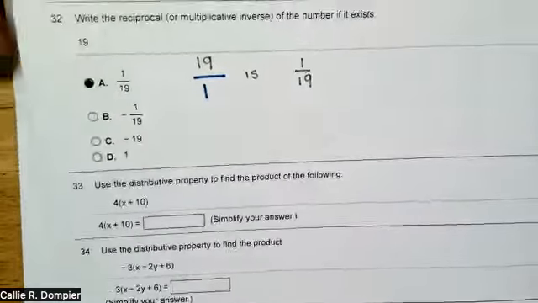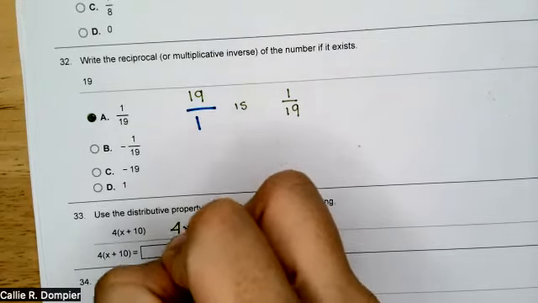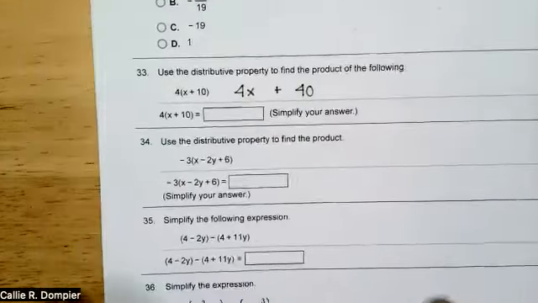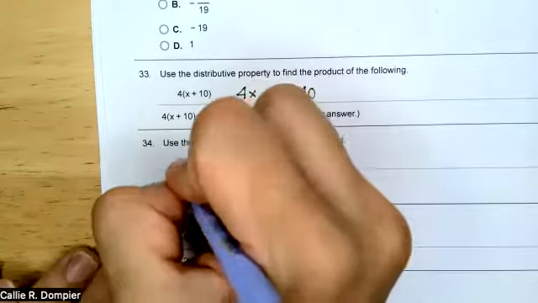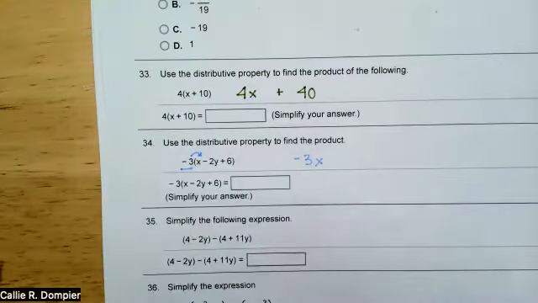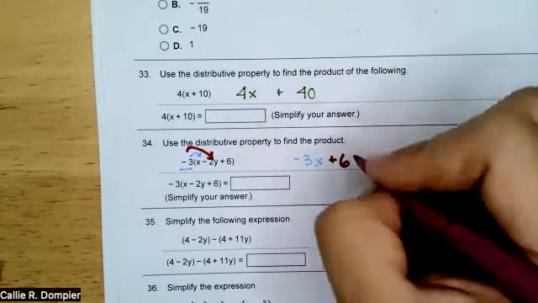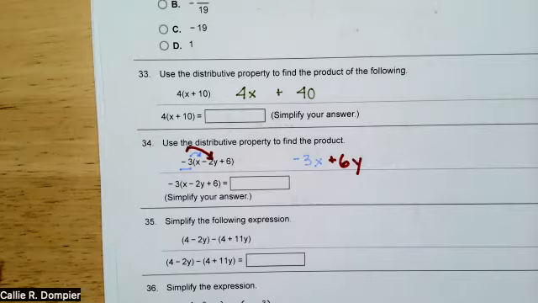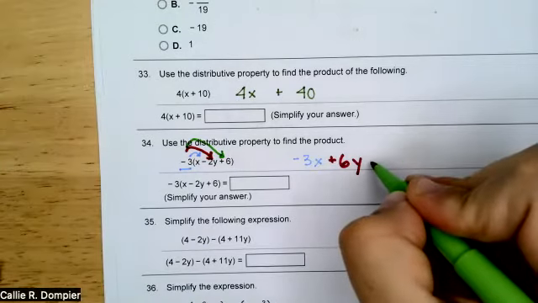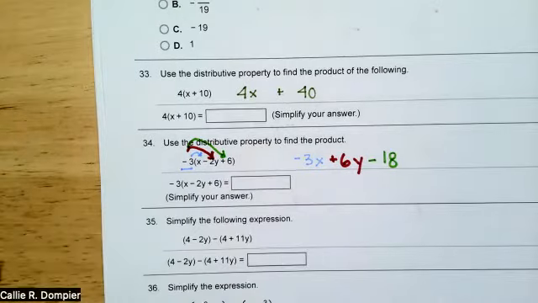And then the last few examples are just the distributive property. 4 times the quantity x plus 10 means I'm going to multiply 4 times x and 4 times 10, which is 40. Here, make sure you're using a negative 3 to distribute. Negative 3 times x is negative 3x. Negative 3 times a negative 2y. Negative 3 times a negative 2 is a positive 6. Now I have a y. And then negative 3 times a positive 6 is 18. And it's negative, because a negative times positive will be a negative.